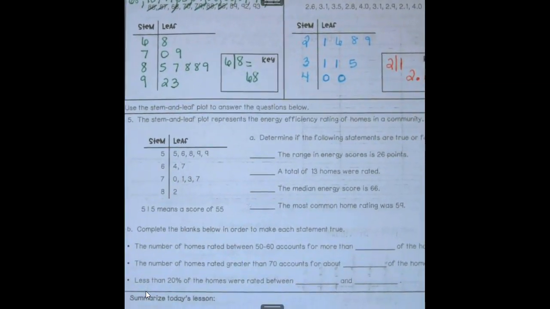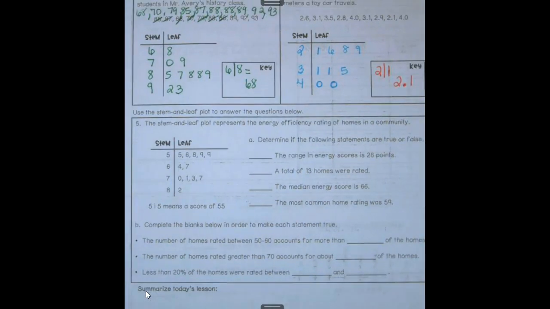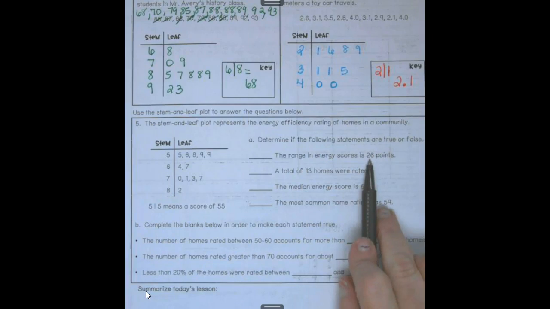So number 5, the stem and leaf plot represents the energy efficiency ratings of homes in a community. Determine if the following statements are true or false. A, the range of energy scores is 26 points. You need to see if that's true or false.